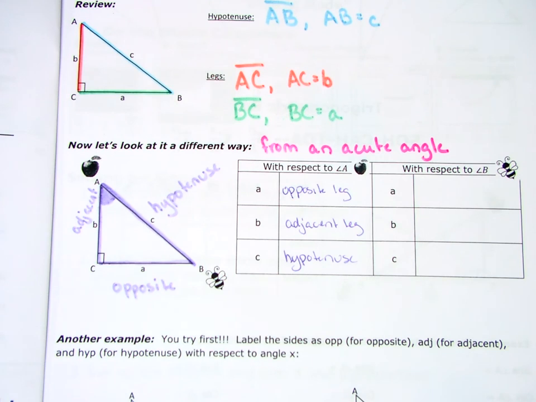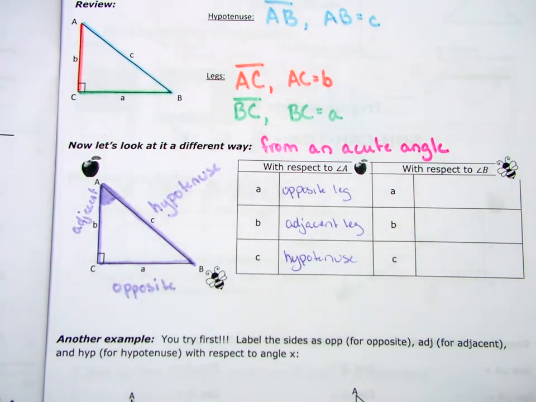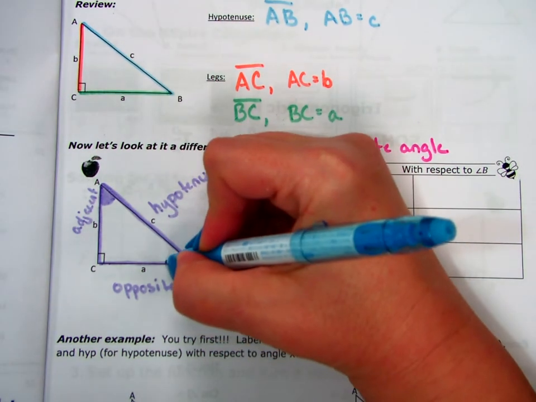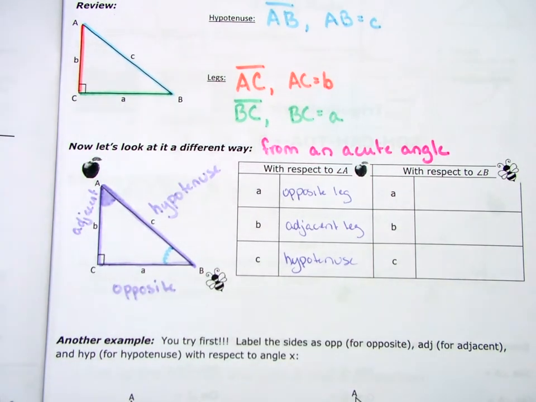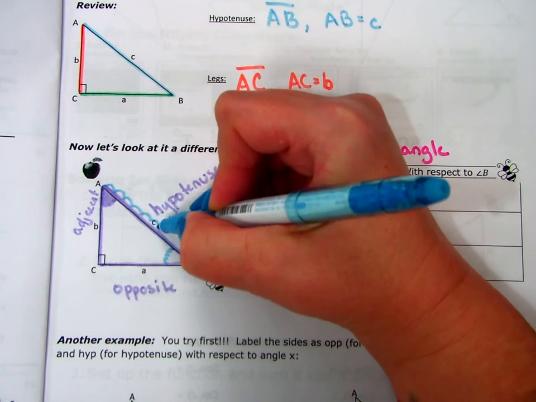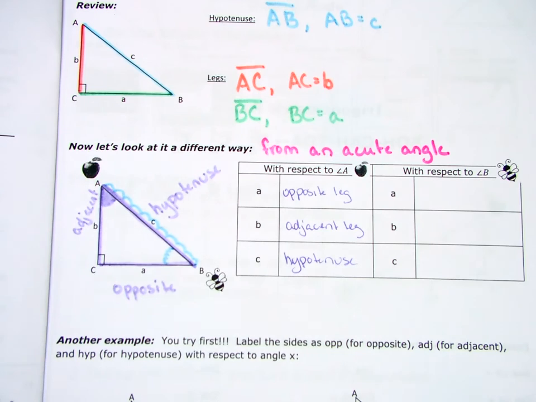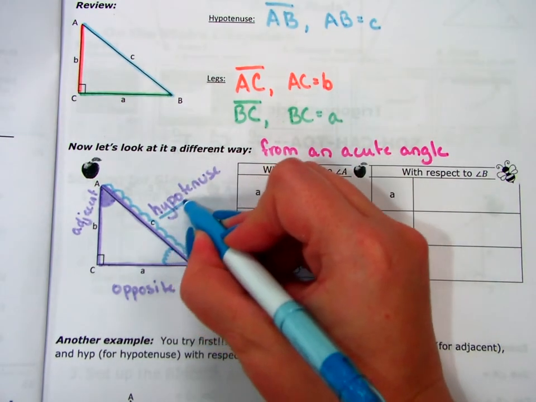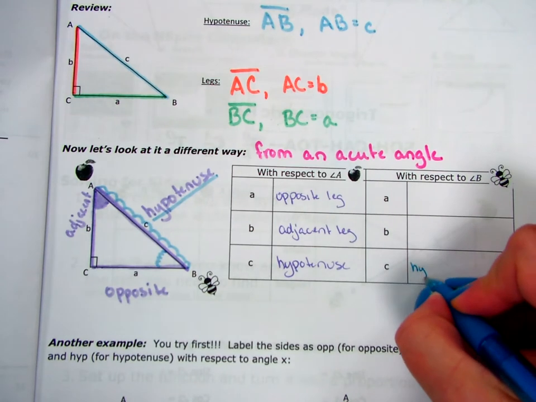Okay? So that's if I'm standing at A for apple, if I'm standing at this angle up here. But we don't always stand at that angle. I might be standing at the B angle. So if I'm standing here at this angle, at angle B, my hypotenuse is not going to move. My hypotenuse is still that same side. It's always the same thing because it's always across from that right angle. C, the side length C, is still my hypotenuse.